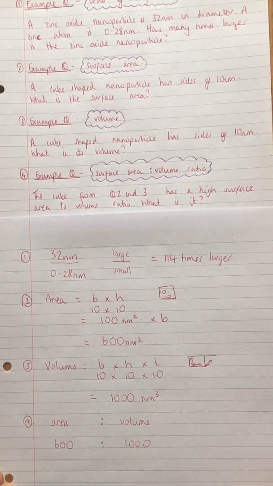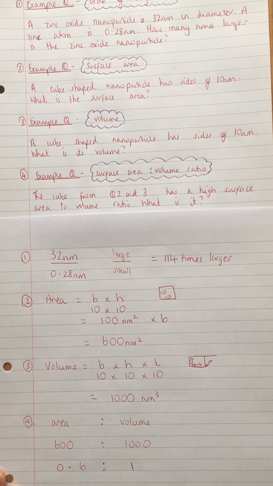So it wants you to simply work out what the actual ratio is. So for every one of that, it would be 0.6.